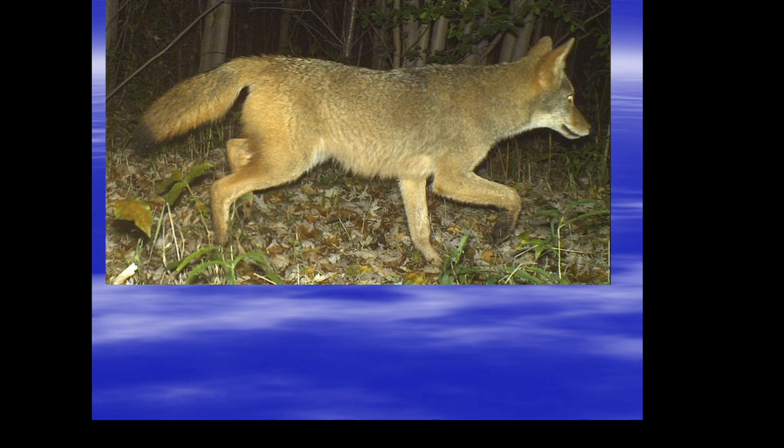So what I want you to do is look at the back leg, and I want you to find this animal's knee. Did you find the knee? Are you looking at this? Because that's not a knee, that's an ankle. Ankles bend in this direction. Knees bend forward. This is the animal's knee right here.